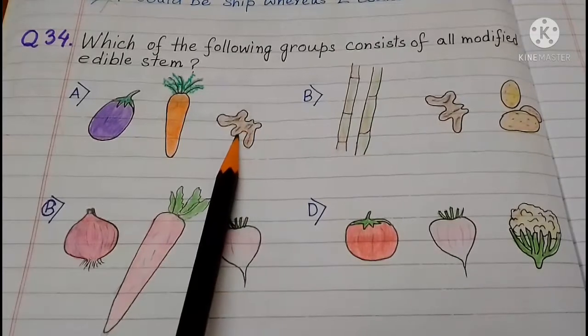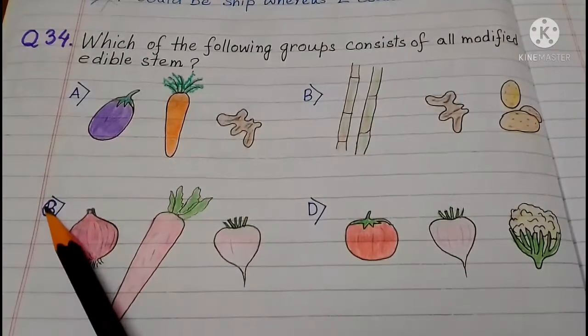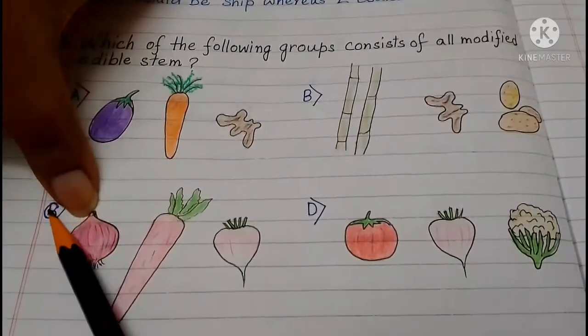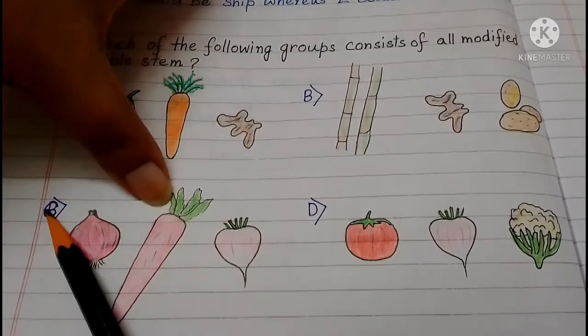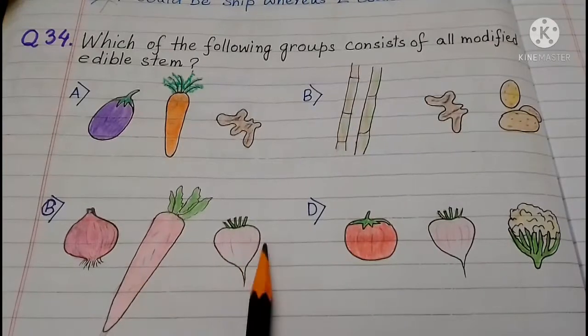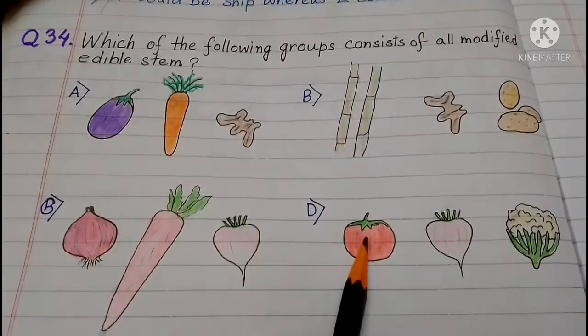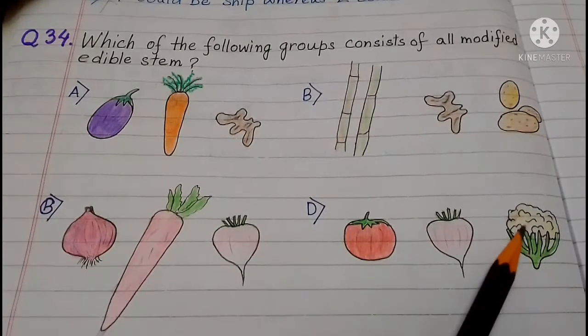Okay, now come to option C. Here this is onion. Okay, this is a modified stem. And this one is modified root. This is also modified root. Radish, turnip, these are modified roots. Okay, option D here is tomato. It's a fruit, it is not a root, and this is not a modified stem.